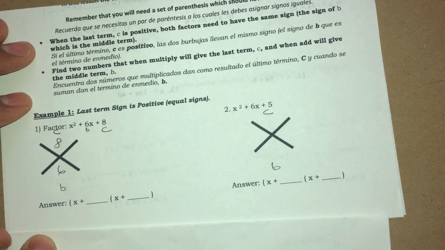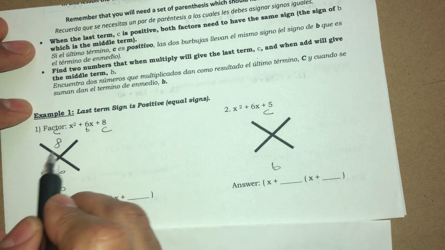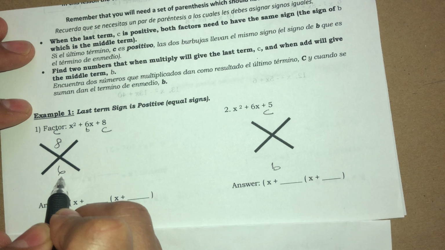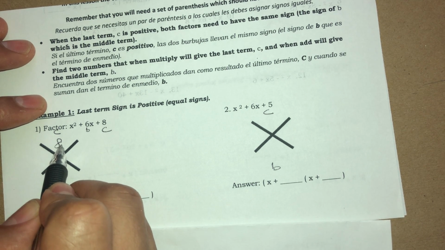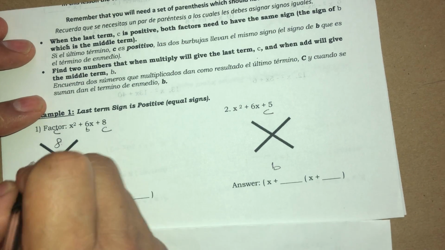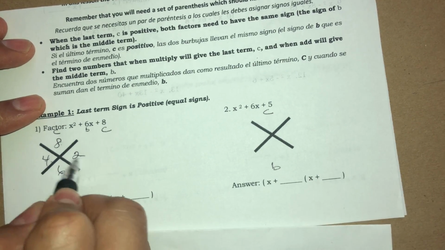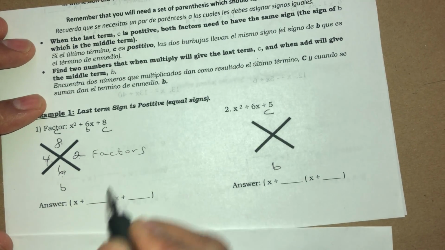So now, you're looking for two numbers that when you multiply them will give you 8, and when you add them will give you 6. Están buscando dos números que cuando los multipliquen les den 8 y cuando los sumen les dé 6. Y va a ser 4 y 2. 4 más 2, 6. 4 por 2, 8. So, estos son los factores.